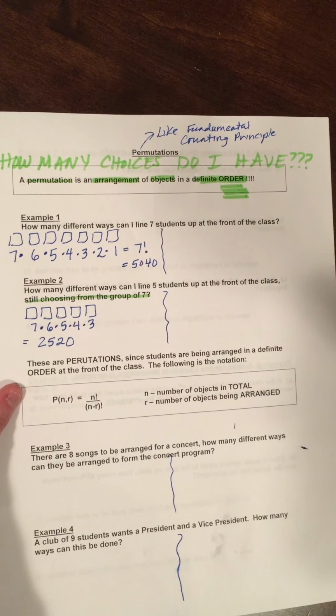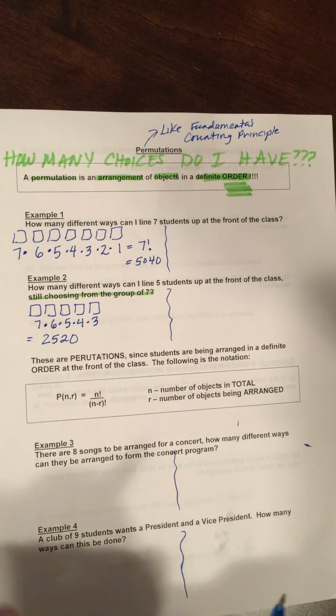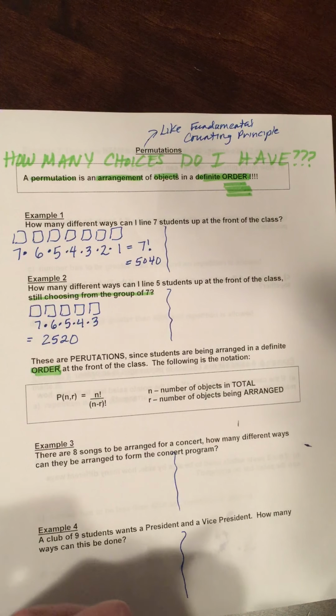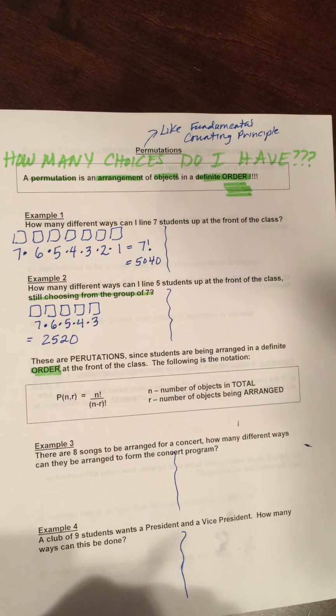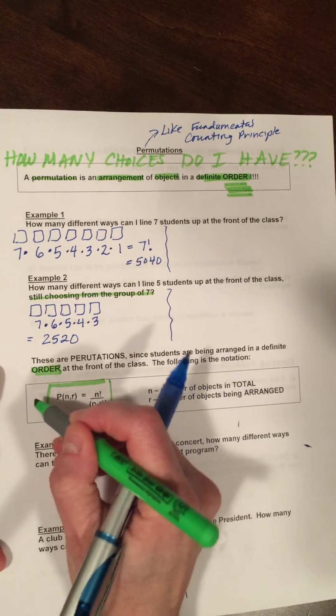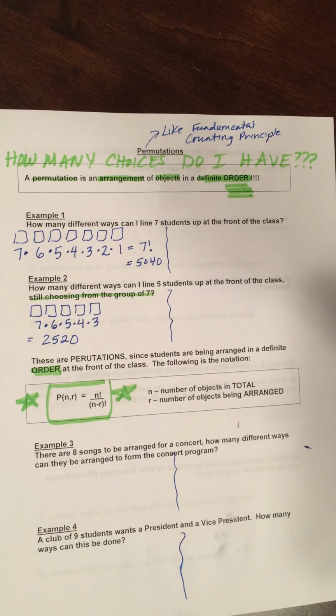Let's take a little look at what we've got here. It says these are permutations since students are being arranged in a definite order. The notation is as follows. And again, this is going to be our second formula that we have completely and utterly memorized. So we have the factorial formula, n factorial, and now we're going to have the permutation formula.